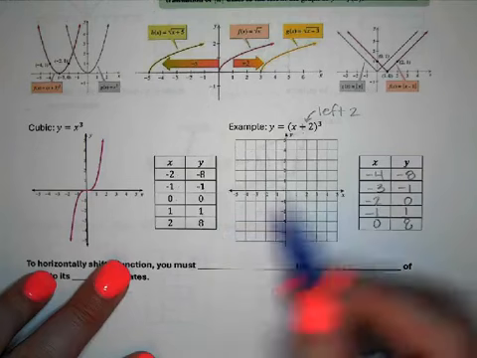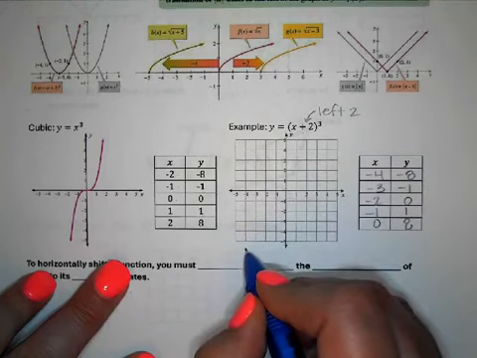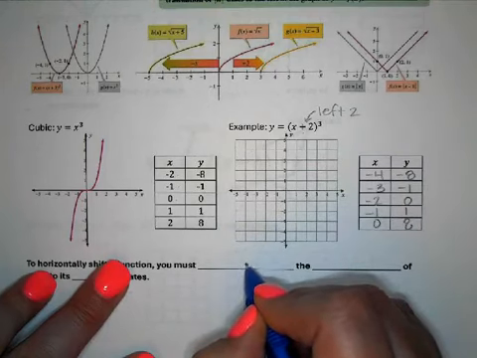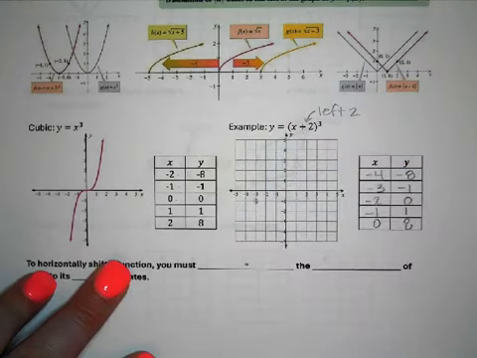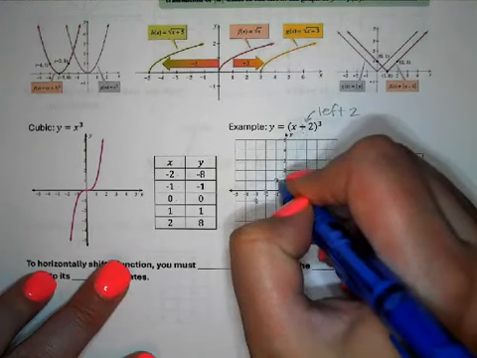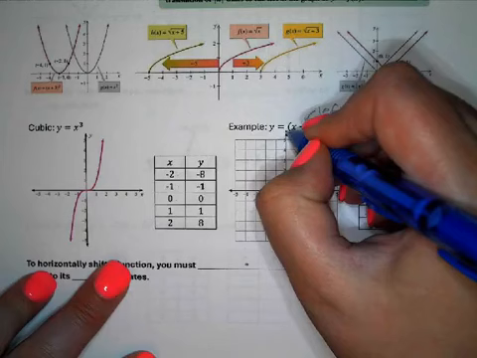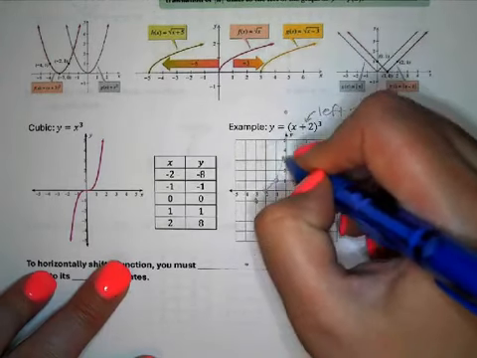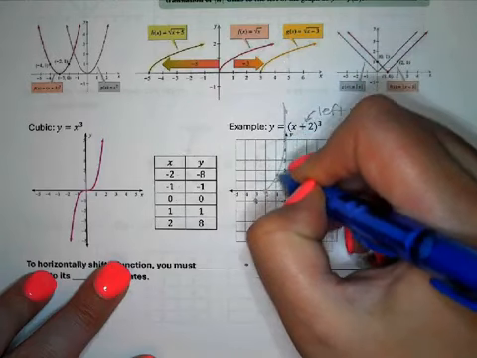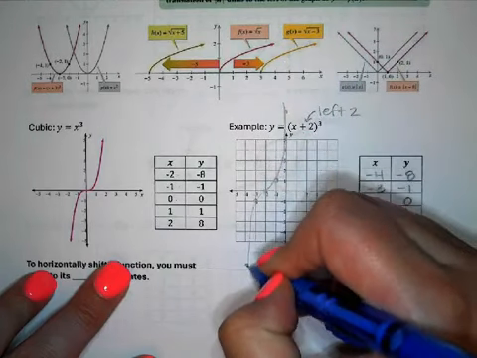I guess I can draw it though. 1, 2, 3. It's down here somewhere. -3, -1, -2, 0, -1, 1, and then 0, 8, 6, 7, 8, somewhere up there. So the graph would look something like that.